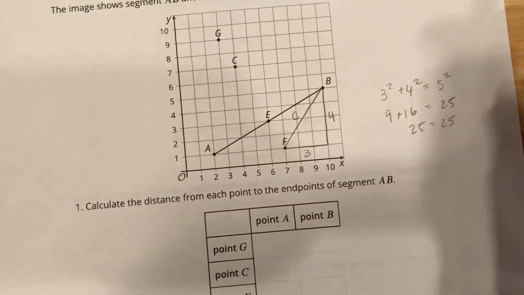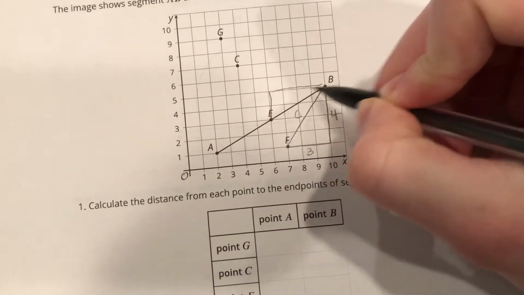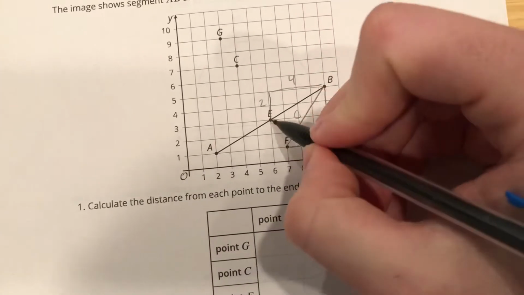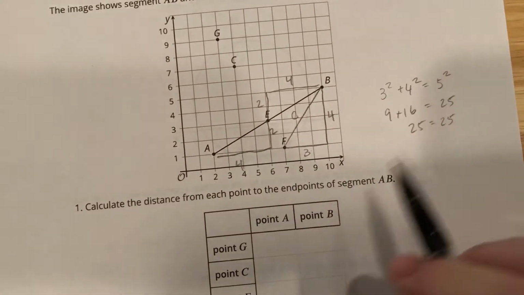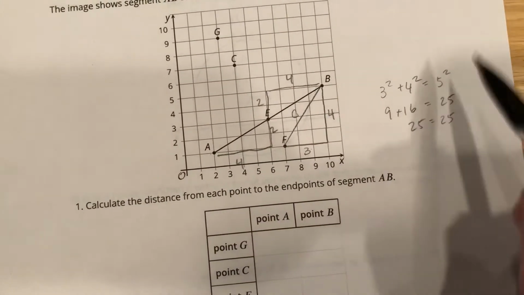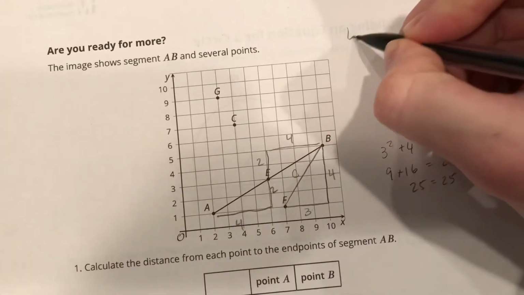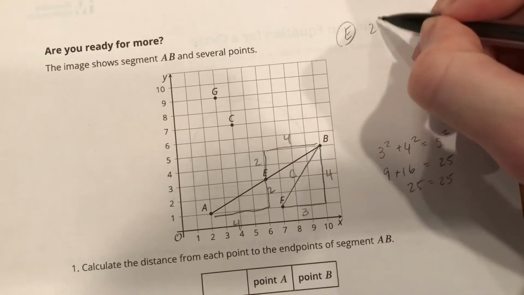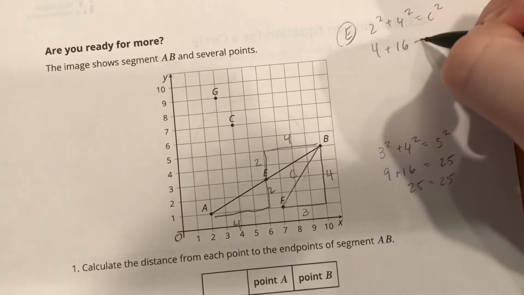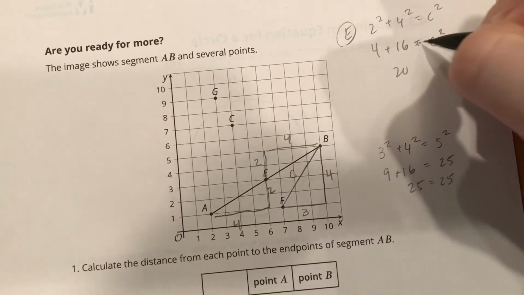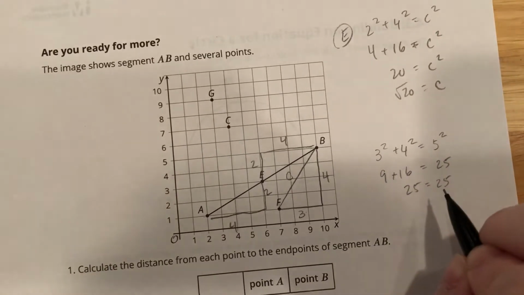All right, let's see if that holds true for every single one. E going up 2 over 4. So 2, 4. E to A, down 2, back 4. So already I can see that these are going to be the same, so I'm only going to have to do it once, which is sort of nice. Let's do it for E up here. We get 2 squared plus 4 squared equals c squared. 4 plus 16 equals c squared. 20 equals c squared. And then we get radical 20 equals c.